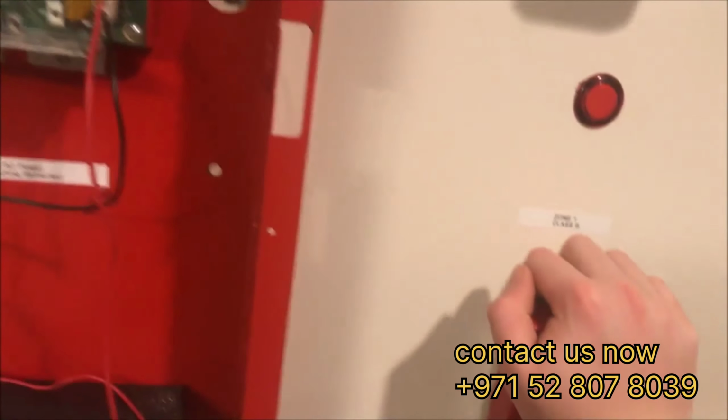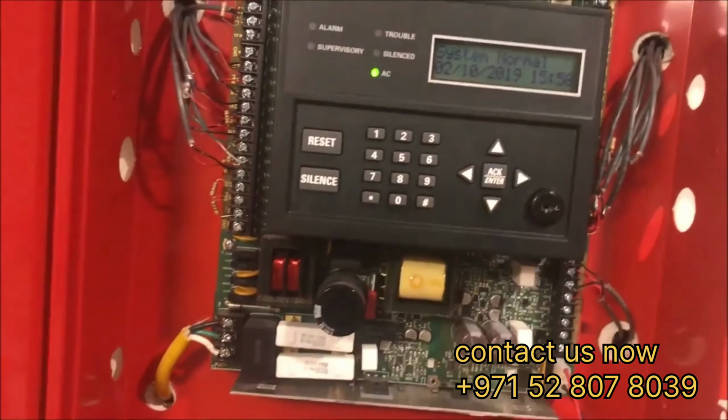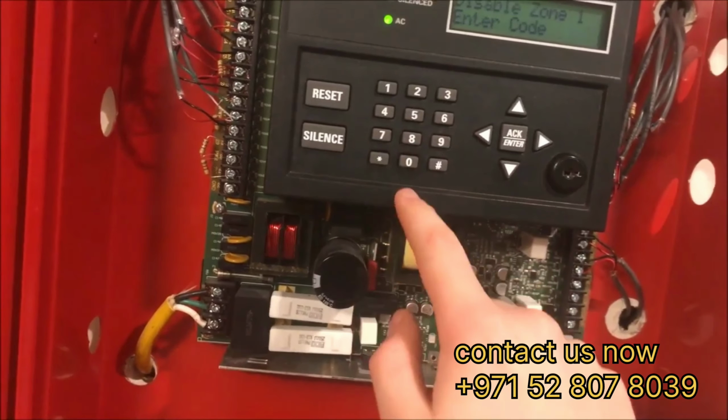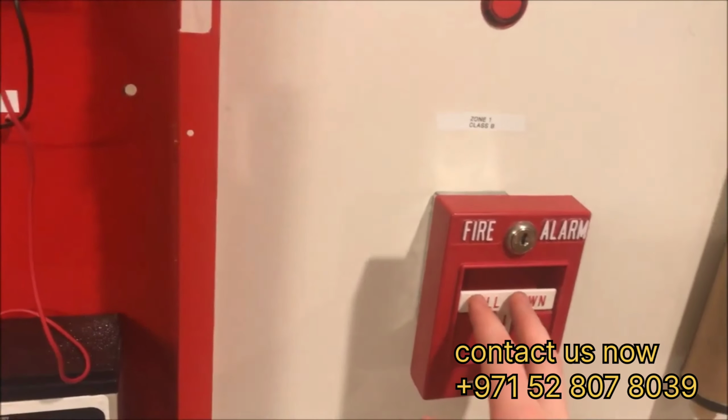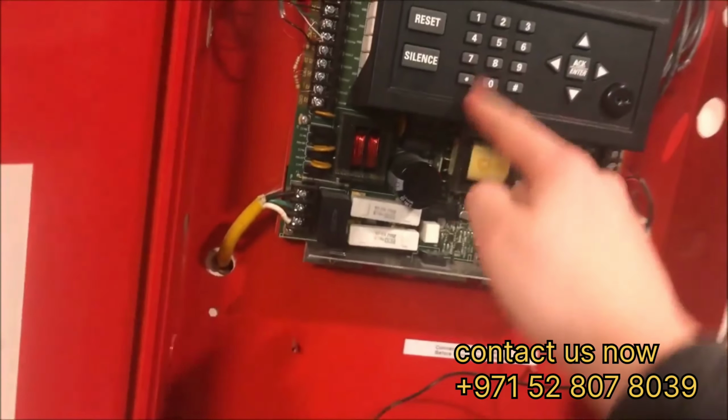Other than the fact that one other good thing is if, say, you do need to work on a pull station and replace it, you would have to disable the entire zone. So like on this one, I would go to disable zone 1, and zone 1 is now disabled. Now on my system, I only have one pull station hooked up, so that's one pull station. But in a building, again, that could be an entire floor of pull stations. Now that whole floor doesn't have a working pull station.